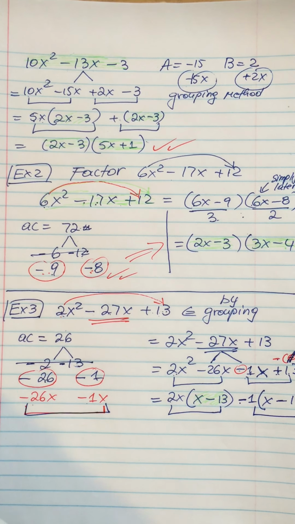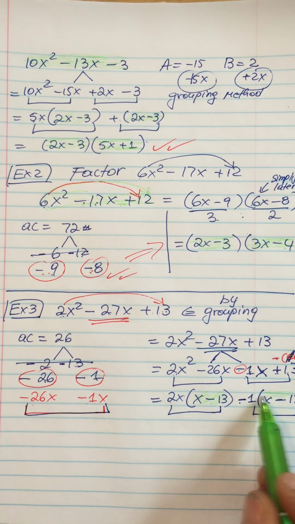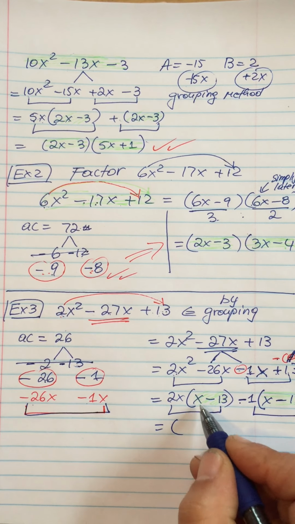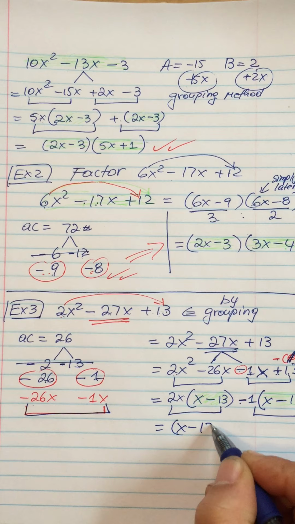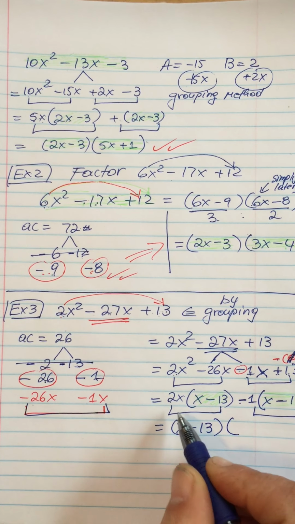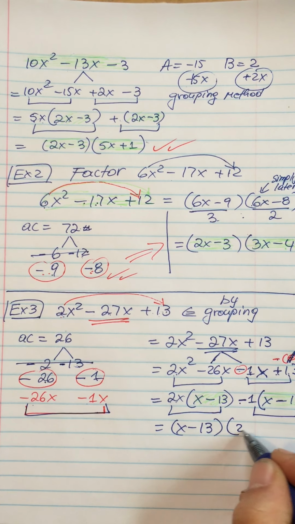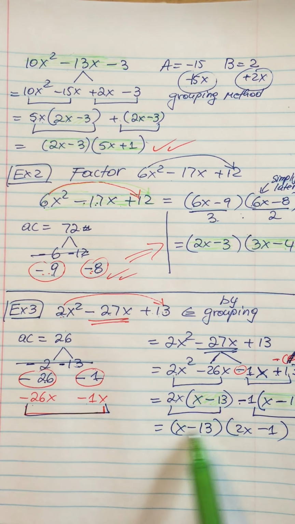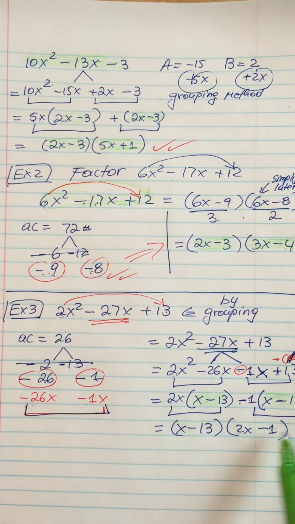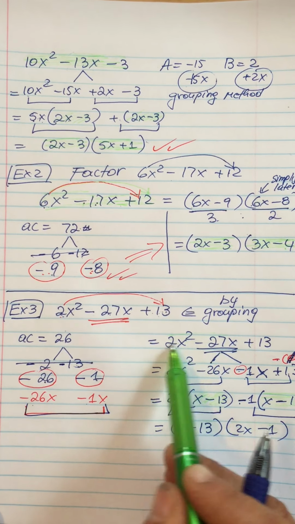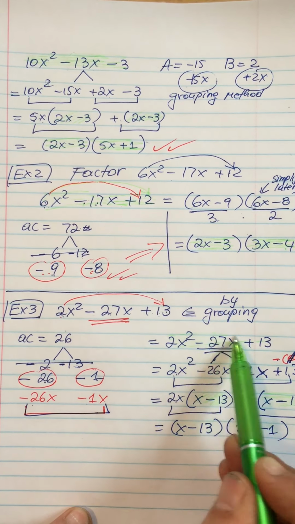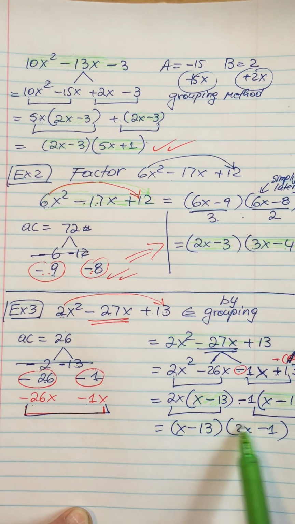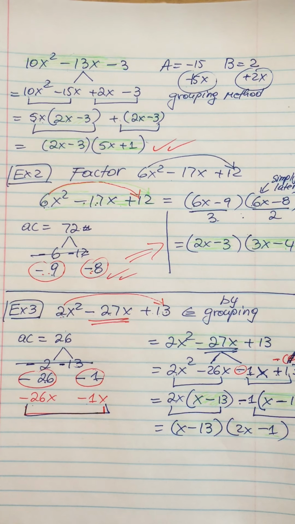Now the groups have the same binomial, and I'm ready to give the final answer. The common binomial is x minus 13, open, write what is left, 2x minus 1, close parenthesis, and we have the answer. So 2x squared minus 27x plus 13 is written as a product of x minus 13 times 2x minus 1. That's it, I'm done.